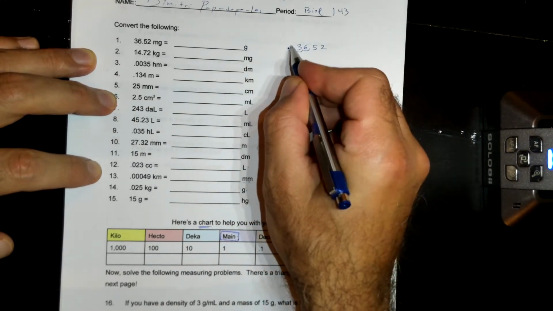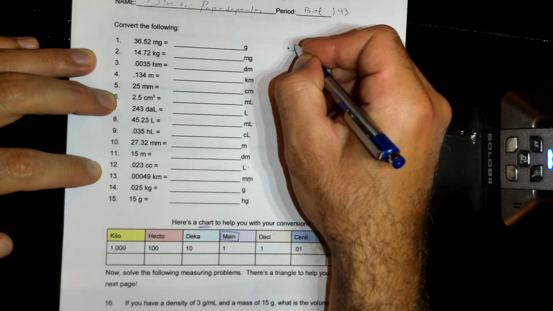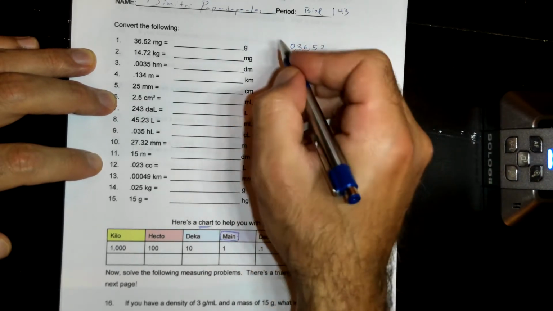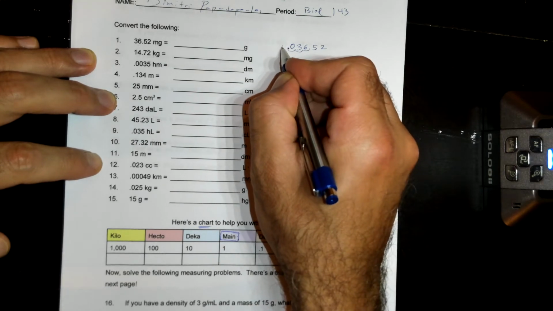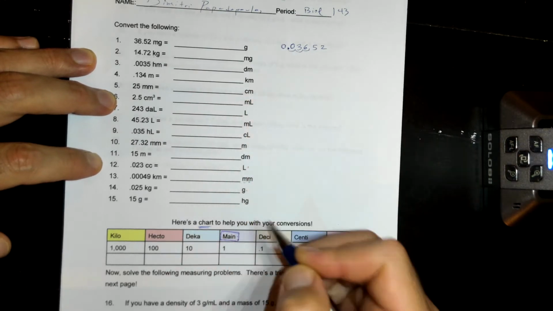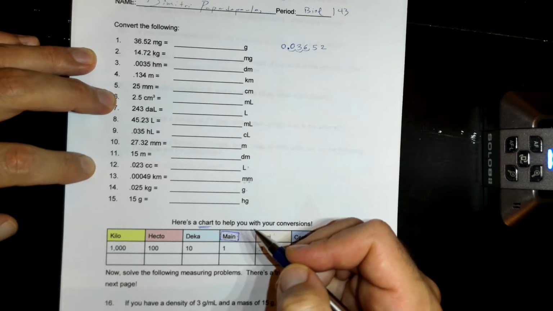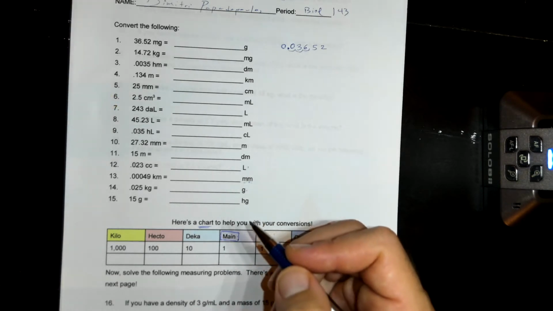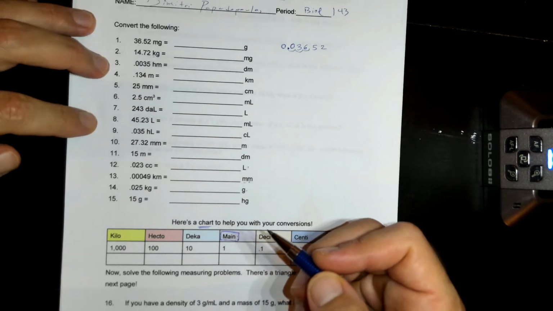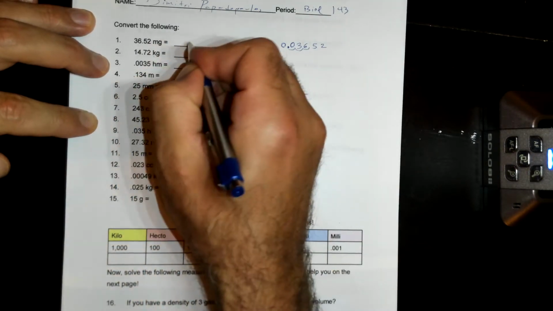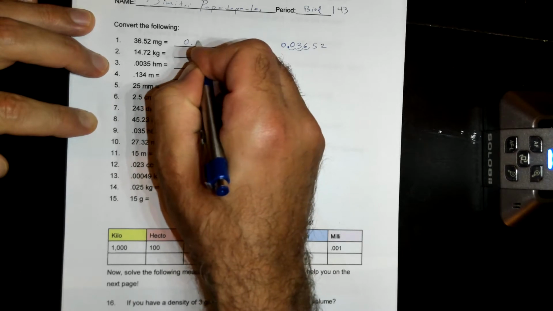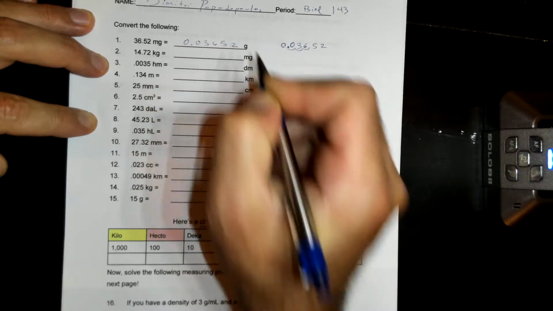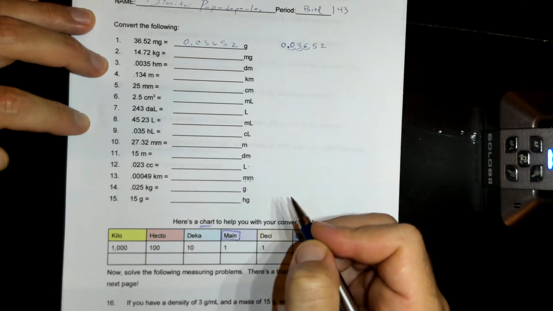And notice we have a loop that's empty, so we have to fill it in with a 0. And I like to always put a 0 in front of the decimal if there's nothing in front of it. You don't have to, but I prefer that. In terms of style, it just looks better to me and more clear. So now I know that the answer is going to be 0.03652 grams.